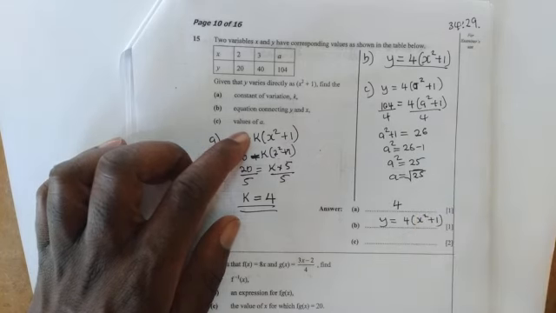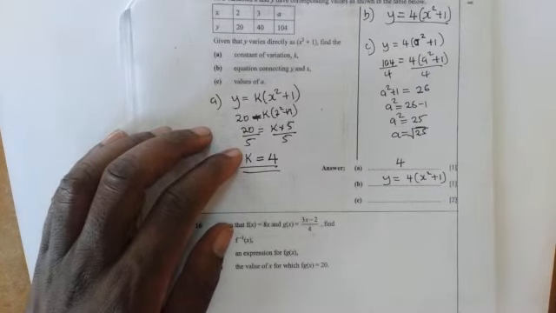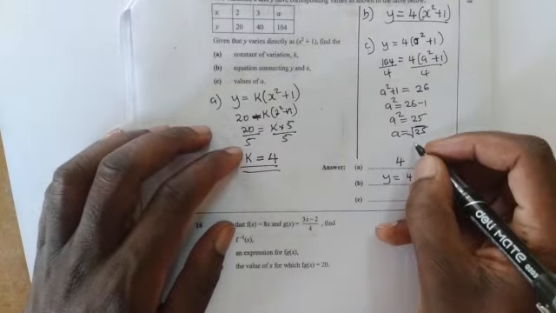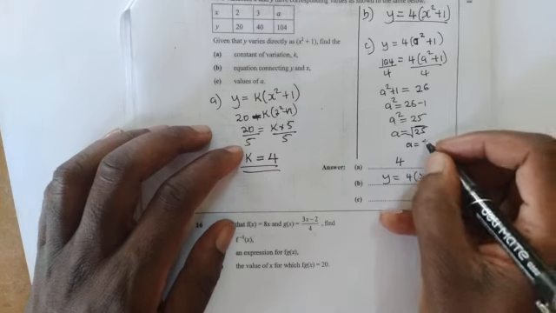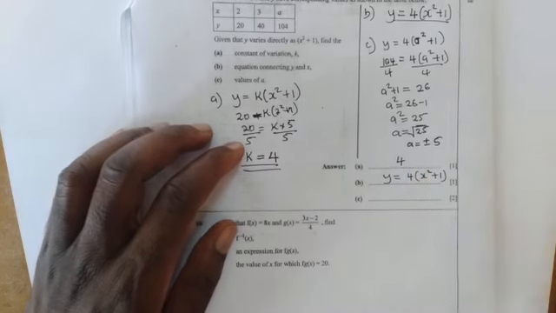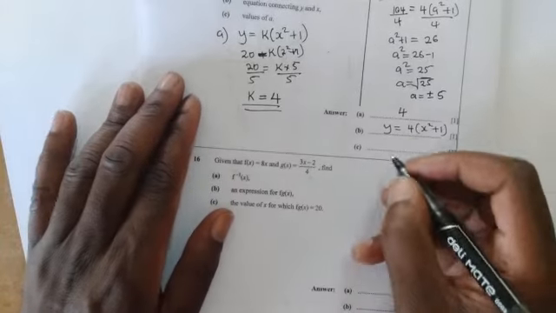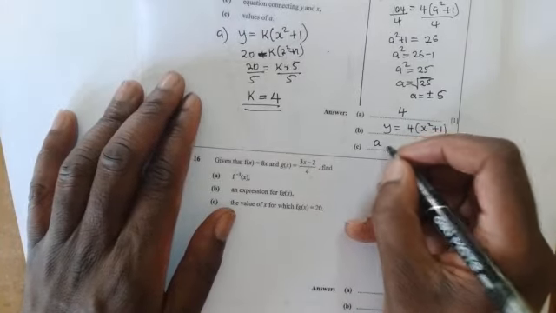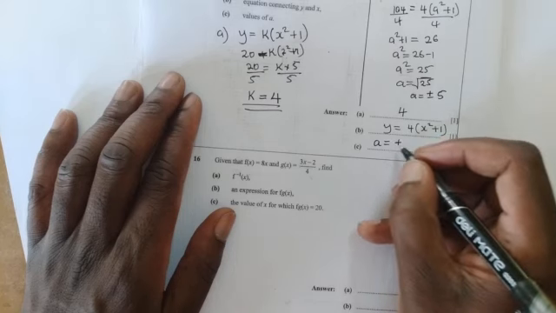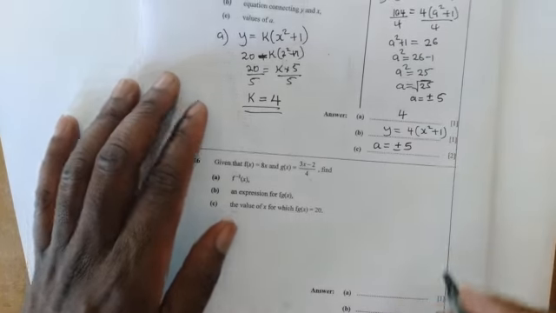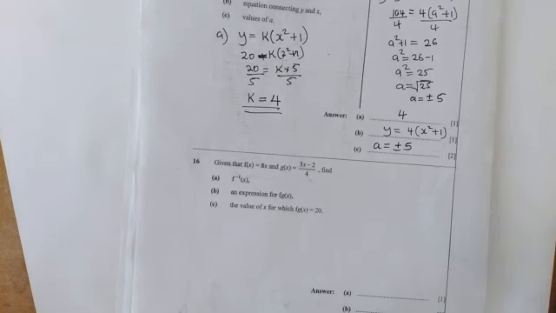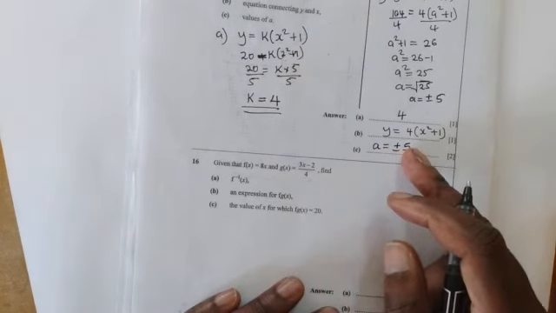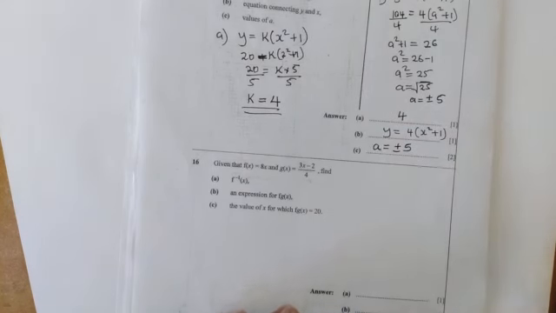And you know a square root always produces two values. So it is a is equals to plus or minus 5. So even here, if you want, you can write a is equals to plus or minus 5. Or you can write them separately to say a is equals to positive 5 or a is equals to negative 5. Okay? Please come with me to question 16.